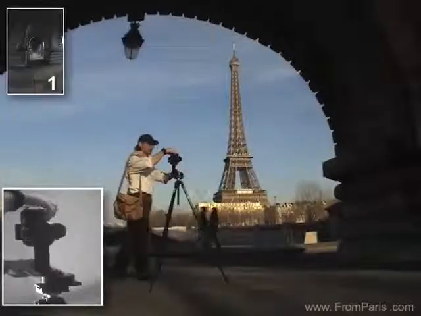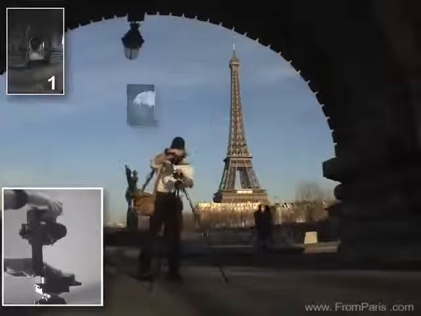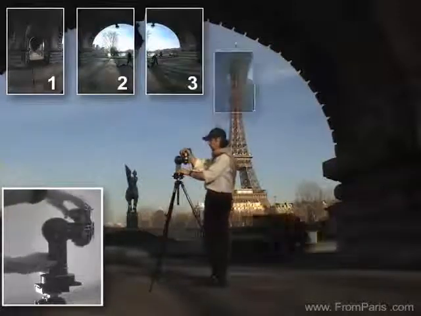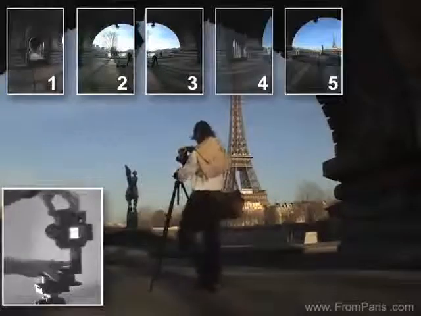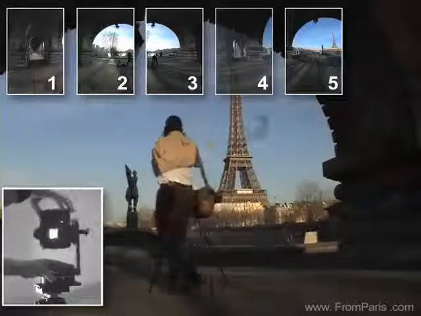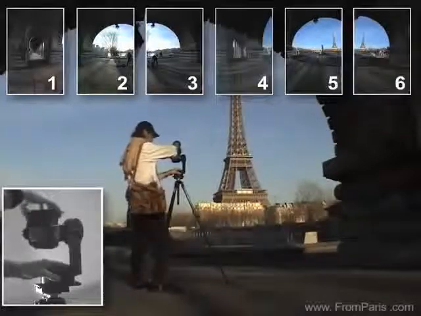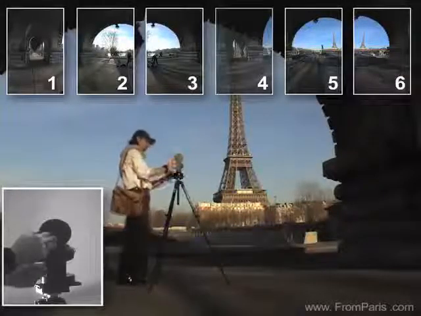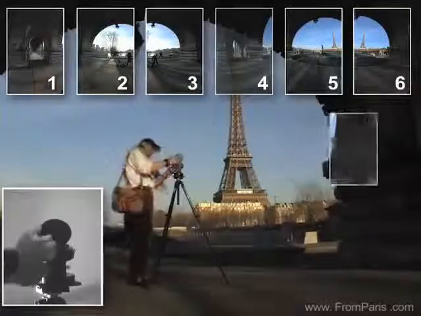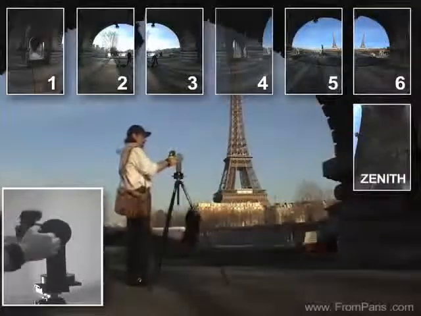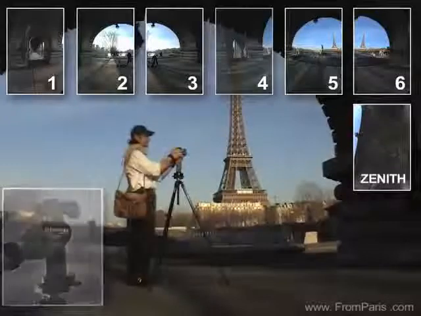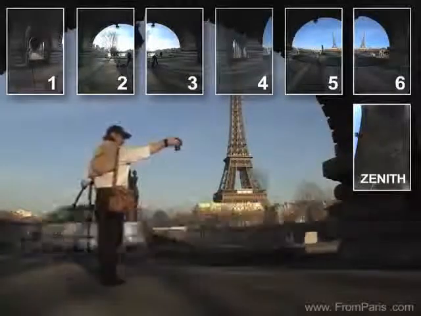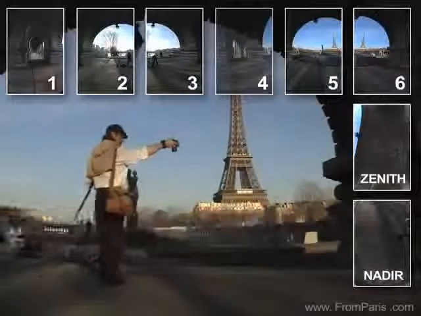1, 2, 3, 4, 5, and 6. And then a 7th shot of the zenith, that is to say the highest point of the sphere. And finally an 8th shot of the nadir, that is to say the lowest point of the sphere, which is taken handheld so as not to have the tripod in shot.